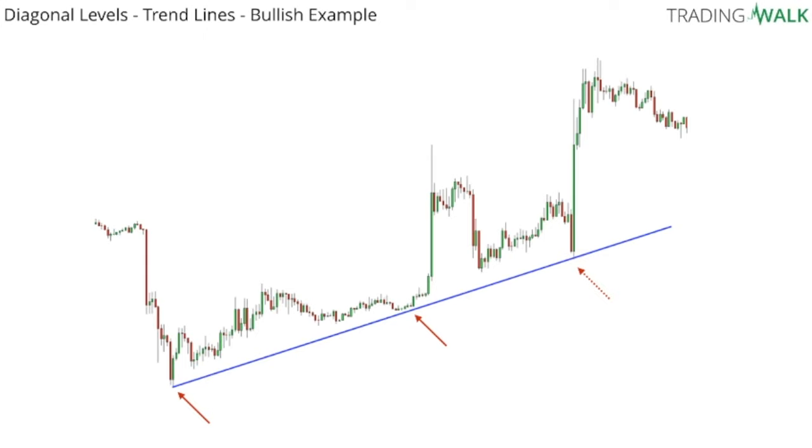And as you can see, this time this worked out pretty good. It hit the level at the pip and then immediately turned very strongly. But this is not always the case, so you need to protect yourself as always with stop loss orders.